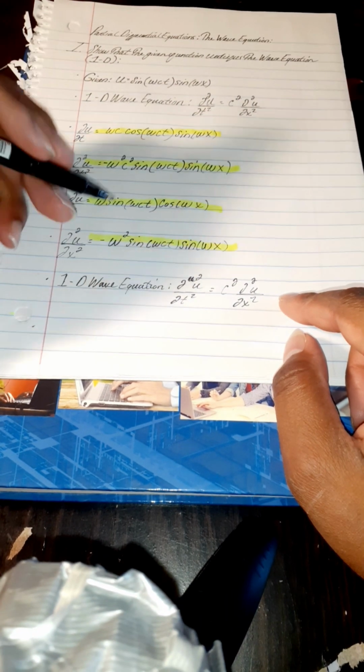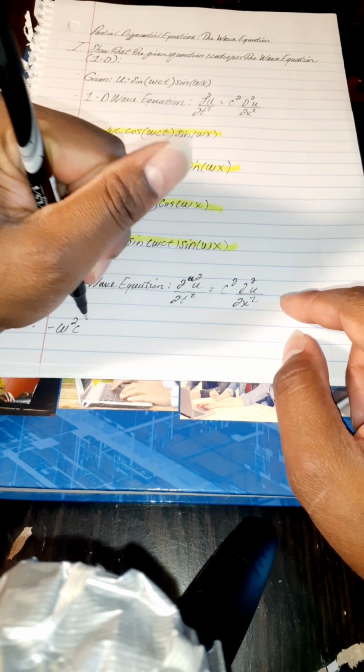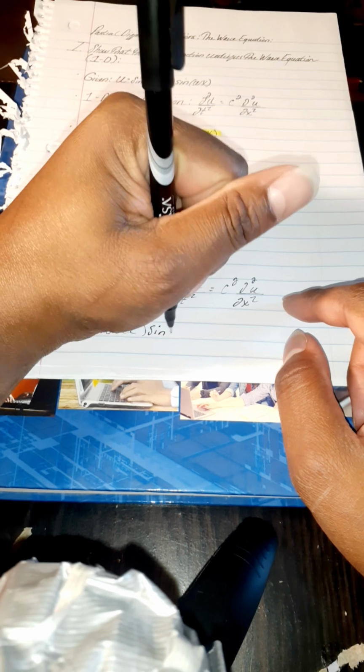So we go back to what we had. d squared u over dt squared, which is what we had over here. Remember, that was this. So that's going to be negative w squared c squared sine of wct multiplied by sine of wx. And that's going to be equal to, then we have this c squared here, and we'll multiply it by d squared u over dx squared, which is what we got down here.